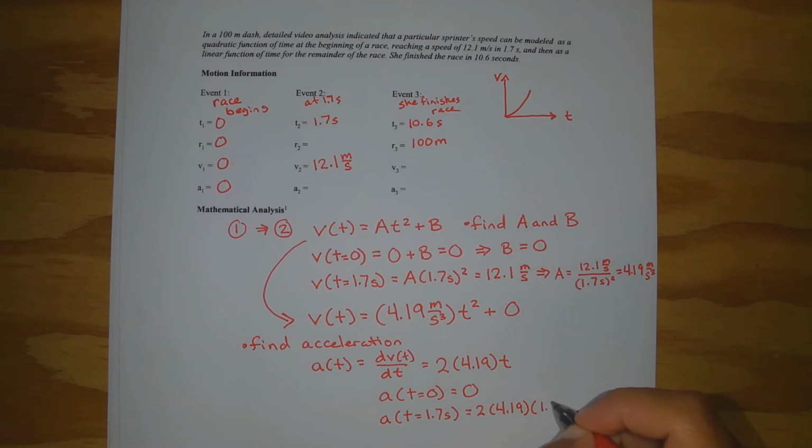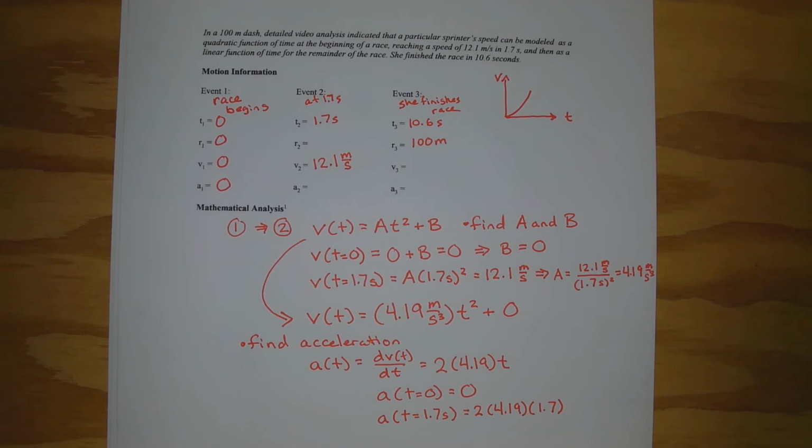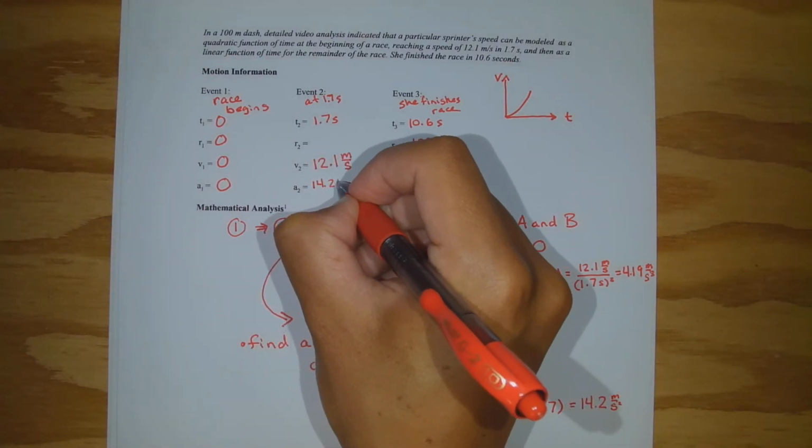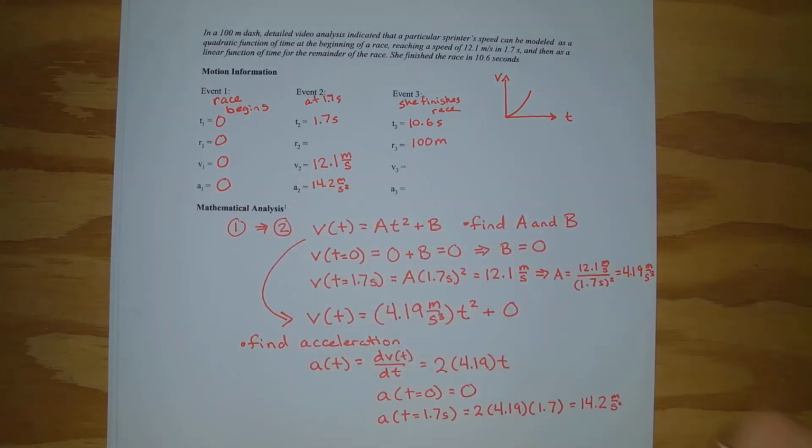times 1.7. And I have to put in the units myself because I left them off here. If I kept the meters per second cubed, and then that would be here for the 4.19 meters per second cubed times time in seconds, that would give me acceleration in meters per second squared. So that would all work out. And this is 14.2. Now you can put the units back in and put that up in your table. Meters per second squared.